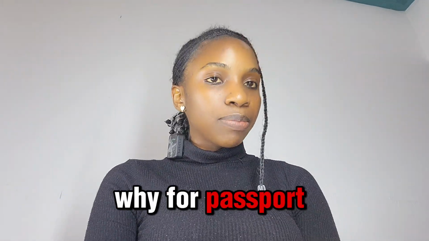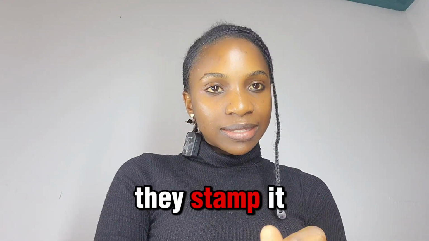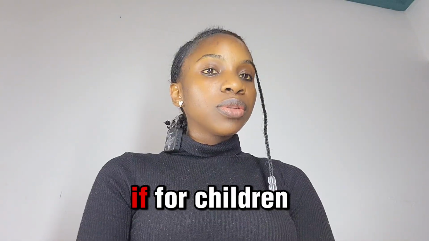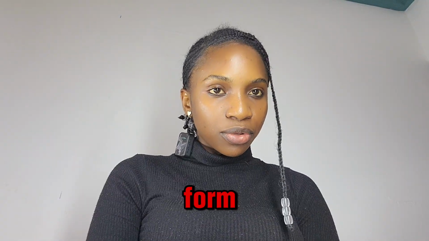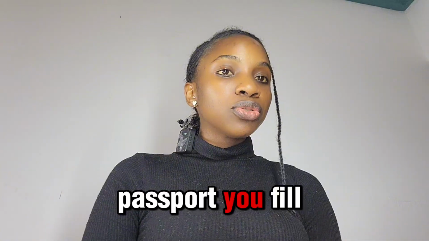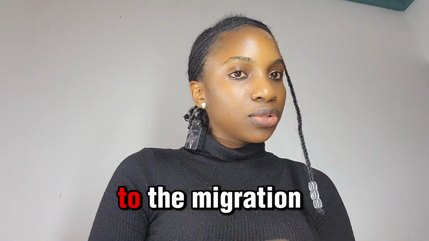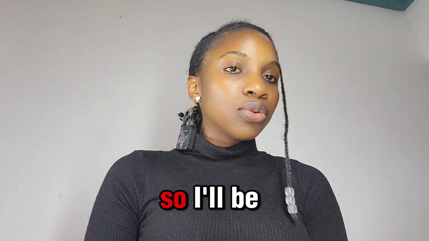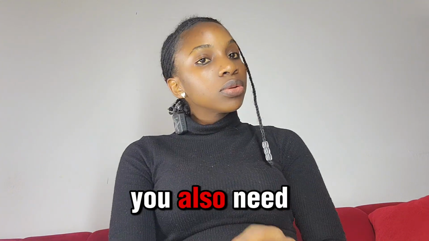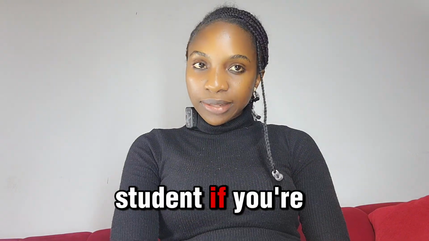Now for the passport, what you need to do is to certify your ID card. You go to the police, they do certification of the ID card, they stamp it. You also certify your birth certificate. You also do a sketch of your location. If it's for children, you need a parental approval form, so you need to do parental authorization. And two, for the passport, you fill the biometric online registration form before taking it to the migration office. So I'll be teaching you that in the subsequent lesson. For your passport, you also need proof of work or proof of student if you're a student.